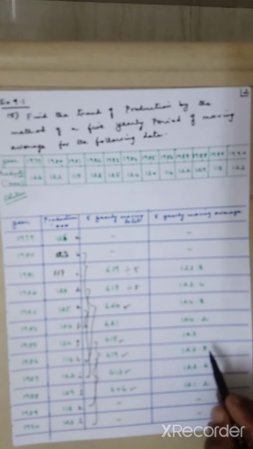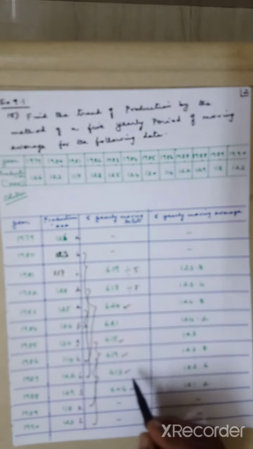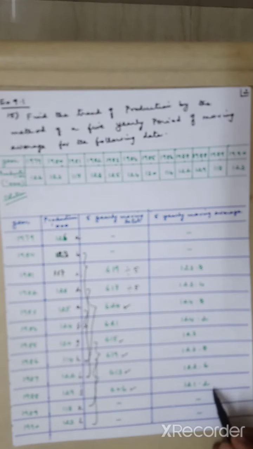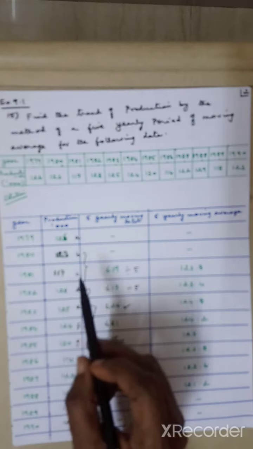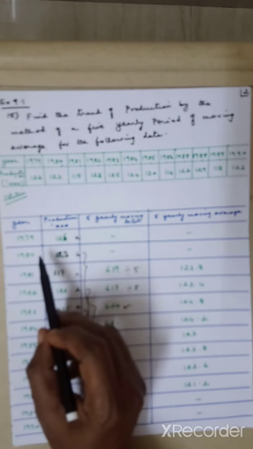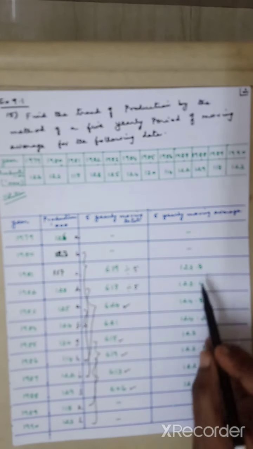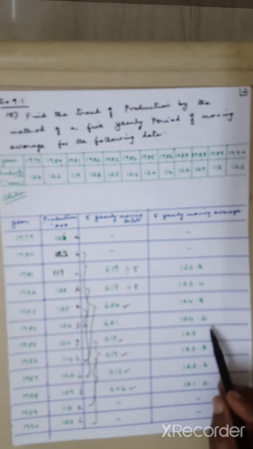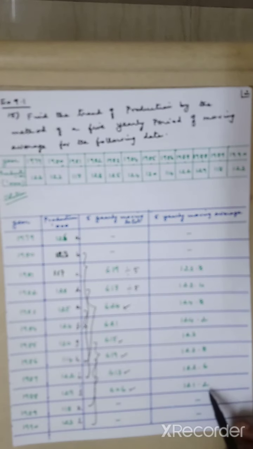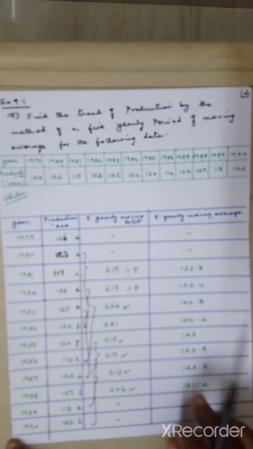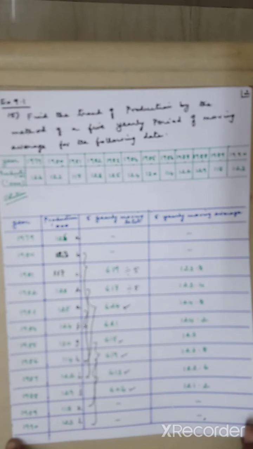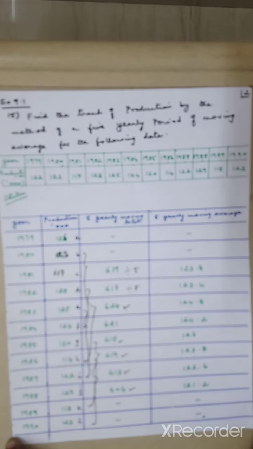Similarly, each item in the 5 yearly moving total column is divided by 5, and that is put under the column 5 yearly moving average. So these are the trend values. The trend according to 5 yearly moving average for this particular data will be: for 1979 nil, for 1980 nil, 1981 it is 123.8, 123.4, 124.8, 124.2, 123, 123.8, 122.6 and 122.2, and for the year 1989 it is nil, and for 1990 also it is nil. So this is how we calculate the trend by the method of moving average for 5 yearly moving average.